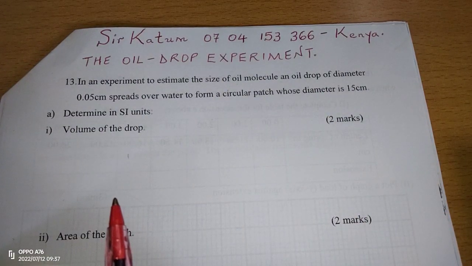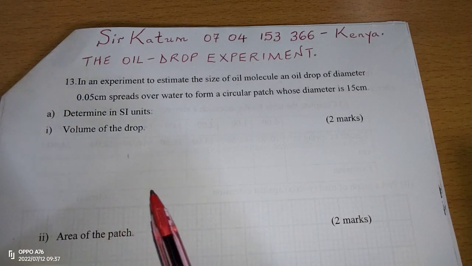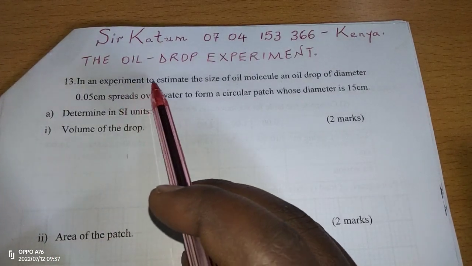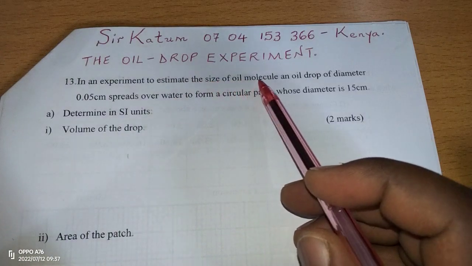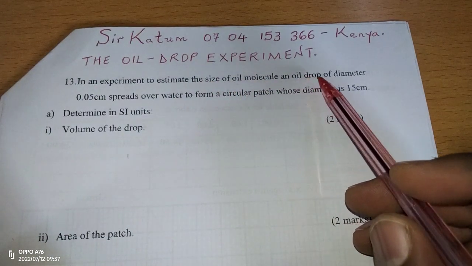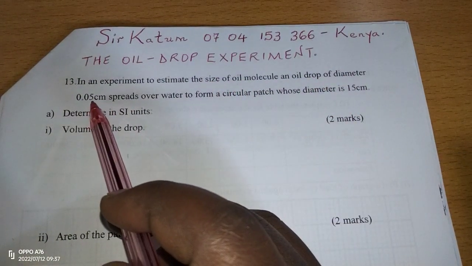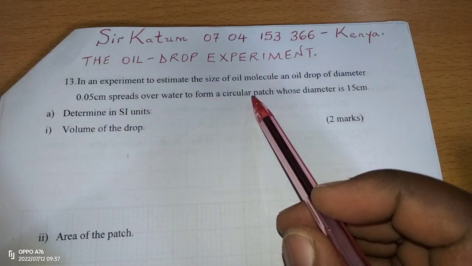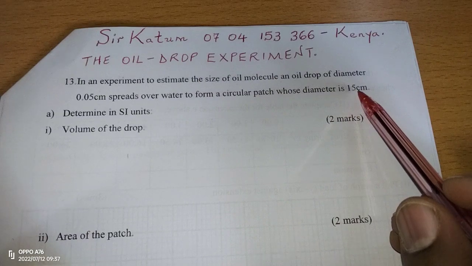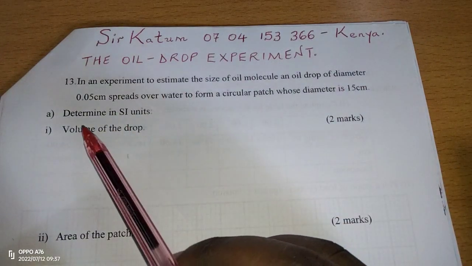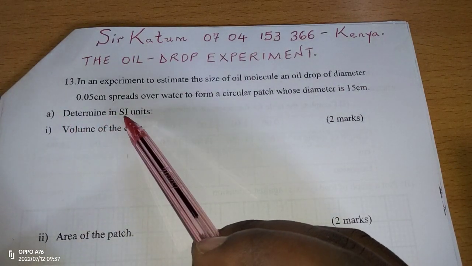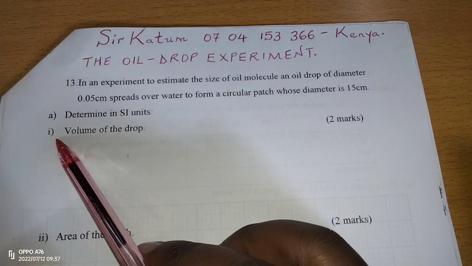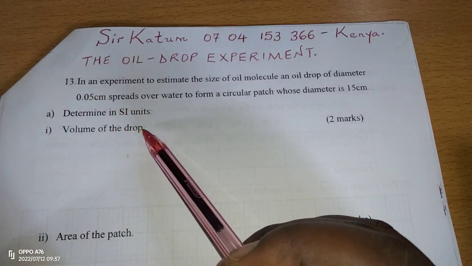We are going to answer a question from the oil drop experiment. We are told that in an experiment to estimate the size of an oil molecule, an oil drop of diameter 0.05 centimeters spreads over water to form a circular patch whose diameter is 15 centimeters. Part A: determine in SI units, (i) the volume of the drop.